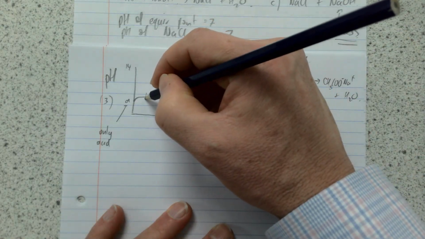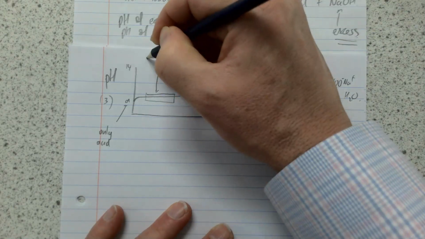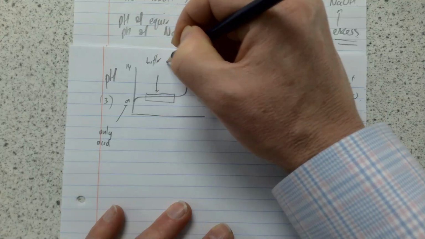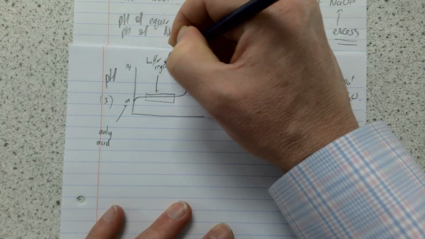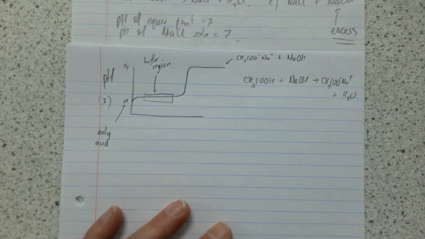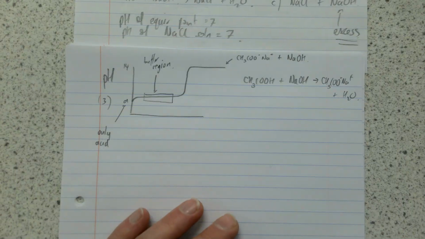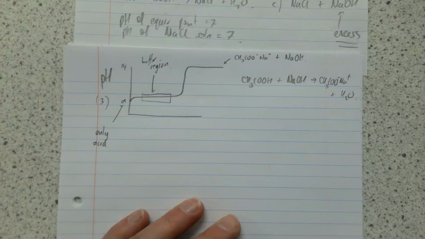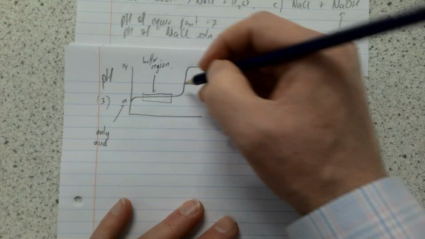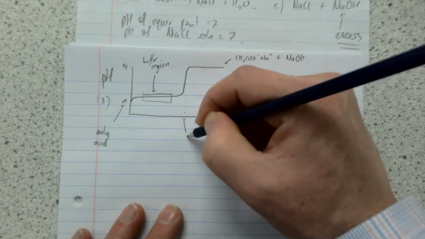This time I'm going to highlight this region here. I'm just going to label it for now as the buffer region. And we'll learn next lesson that buffers are regions where addition of small quantities of acid or alkali cause minimal change to pH. But we'll talk about that another time. But here is the equivalence point.